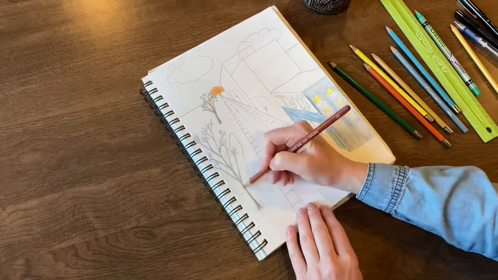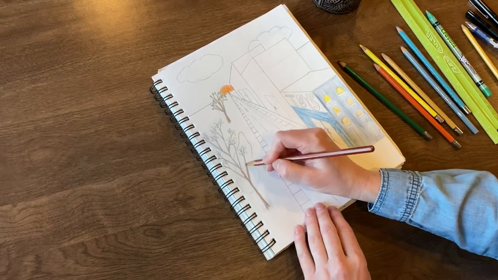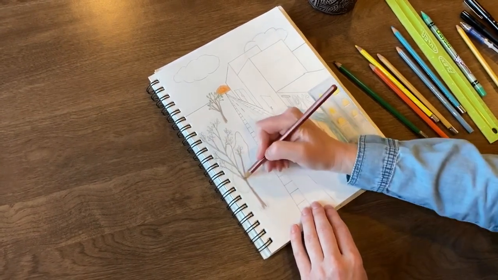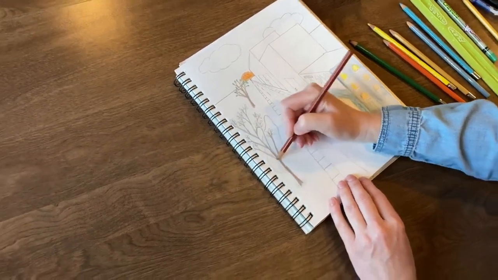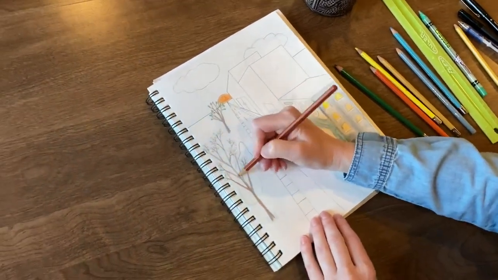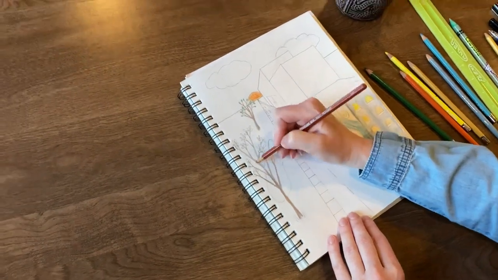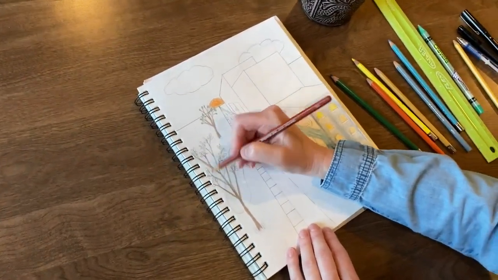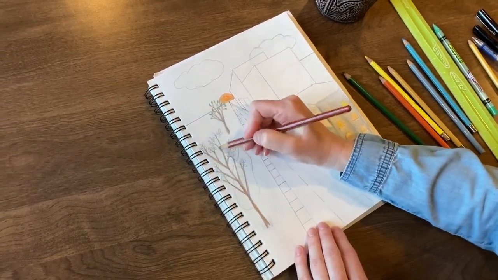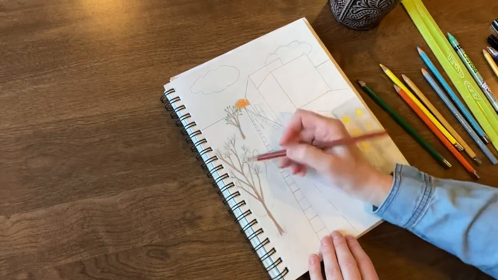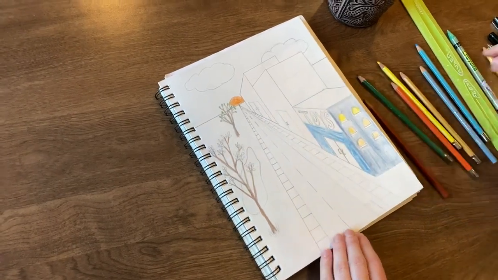The tree that's closer to me, which is the one that I'm working on now, you can show a little more detail, you know, like a few little lumps and bumps that occur on trees. Anytime you look at a tree closely, you can see those. And that's fun to show up close. You wouldn't see as many details on the tree that's farther away from us. And after this is already drawn and you're coloring, it goes a lot quicker because it's really just like coloring it in.